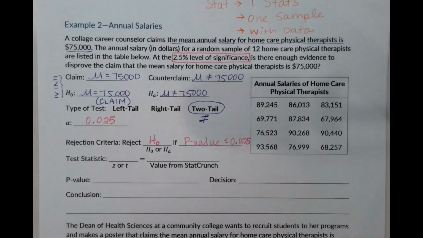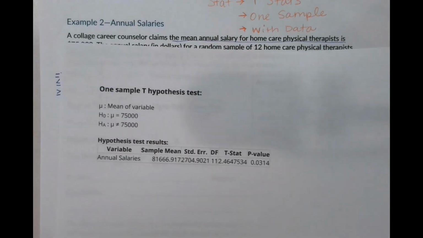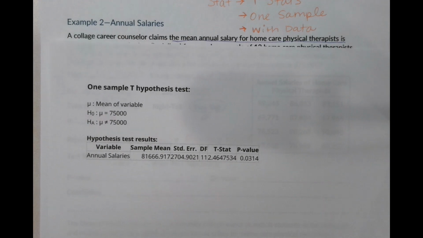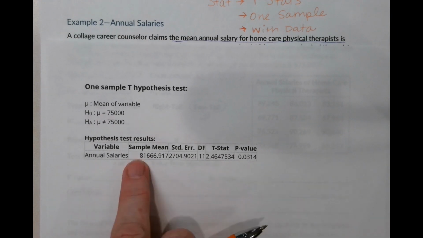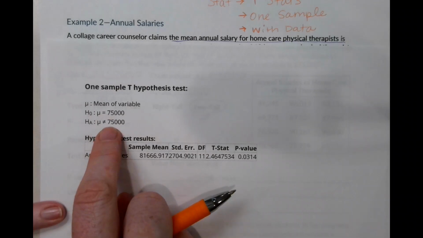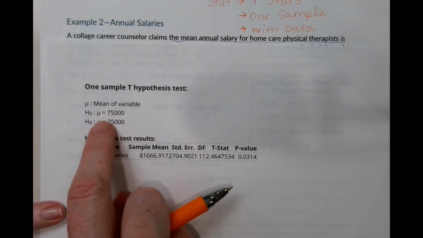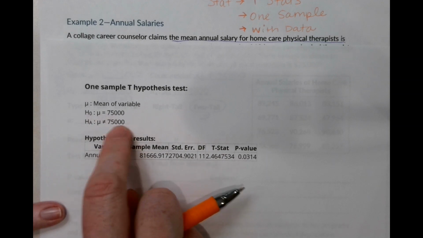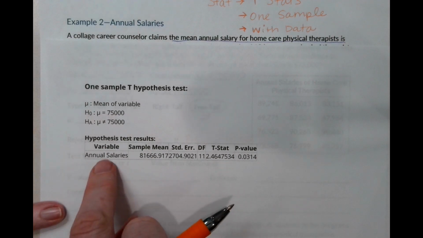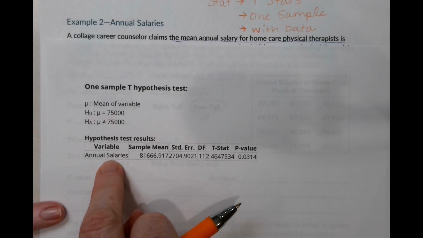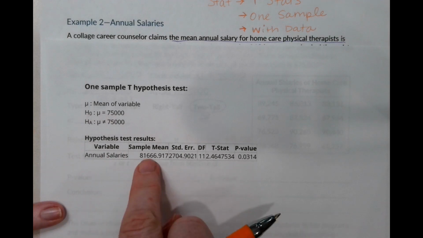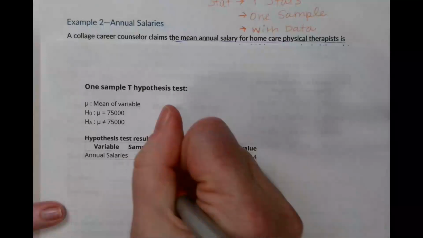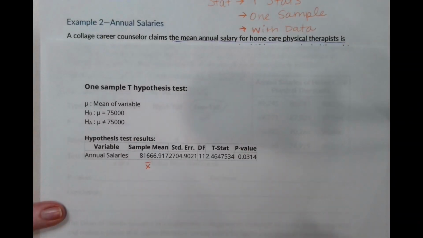So I do have the outcome. So our outcome when we run this one sample hypothesis test for this T, we can double check that our hypotheses match up. So yes, the mean is equal to 75,000. Alternative hypothesis is the mean is not equal to 75,000. Our variable, that was just the column title in StatCrunch. The sample mean, if I needed it, that would be the x bar.